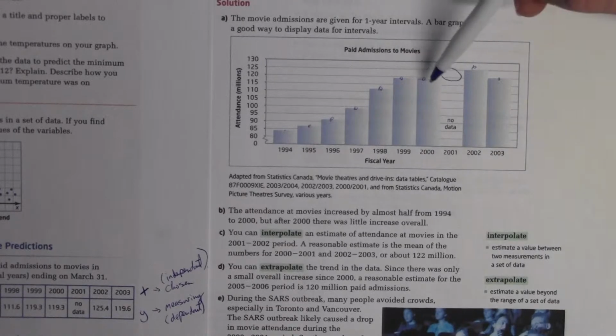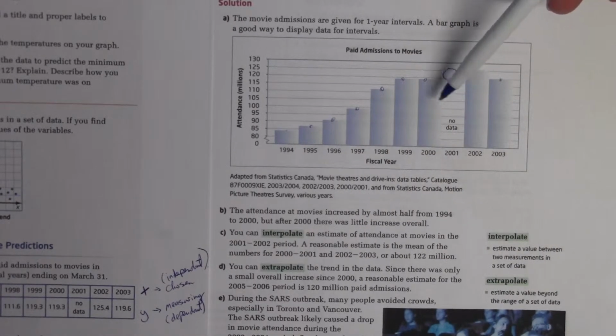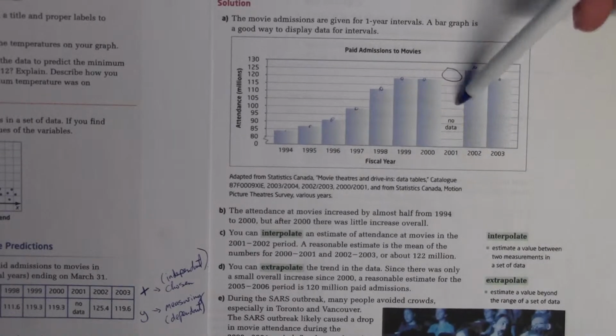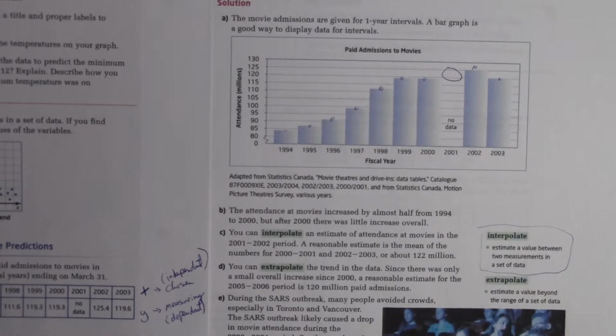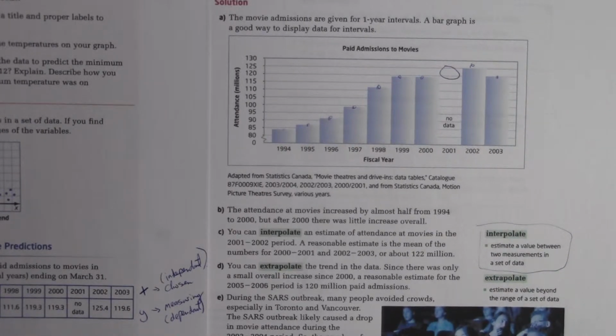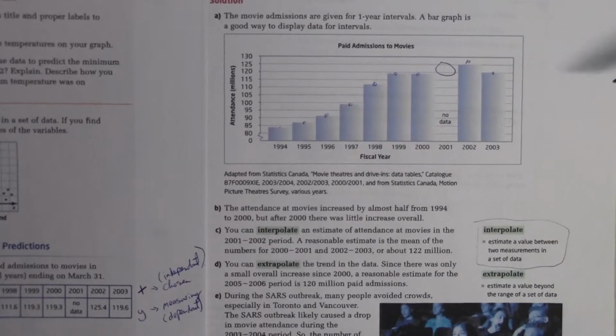Okay, so when we're guessing a data point within a data set, it's called interpolate or interpolation. Okay, so that's this definition here: when you estimate a value between two measurements in a set of data. Any questions there? Okay, next question asks to find out what the number of admissions would be in 2006.